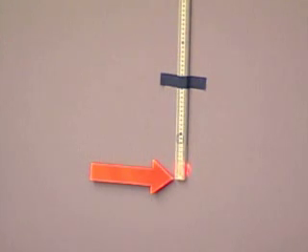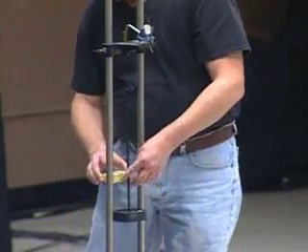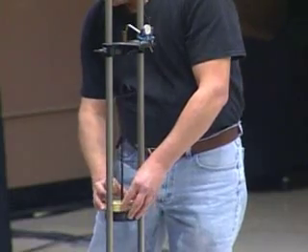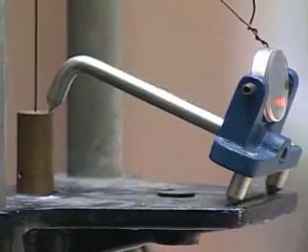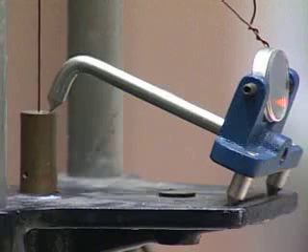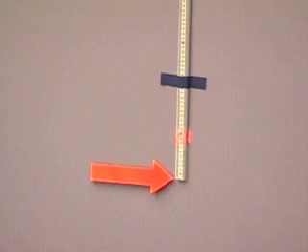Could you make it 1 kilogram? Clearly higher. Oh, it's about 9 centimeters. 9, 10. So you see it's in the linear part, 9 to 10 centimeters. Can you remove the 1 kilogram, Ron?